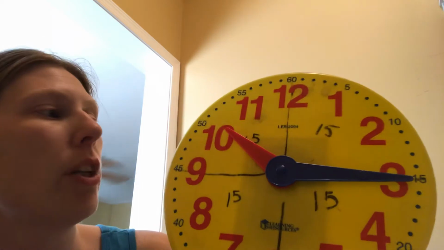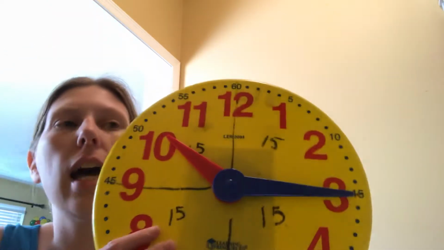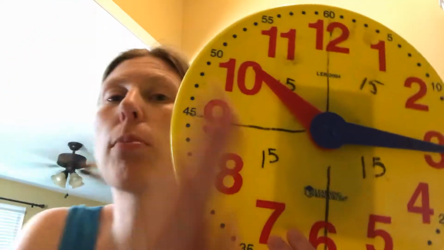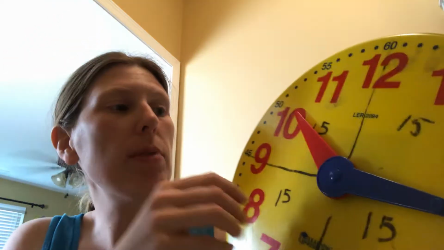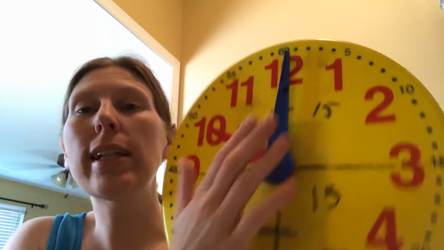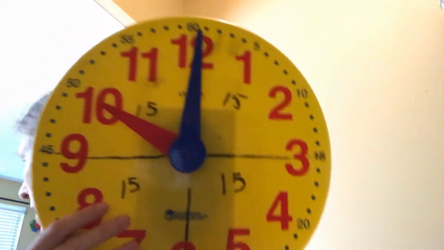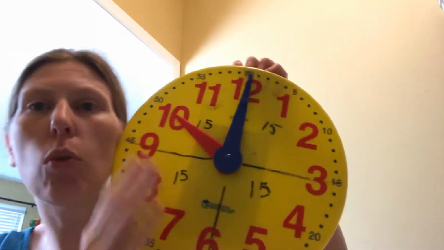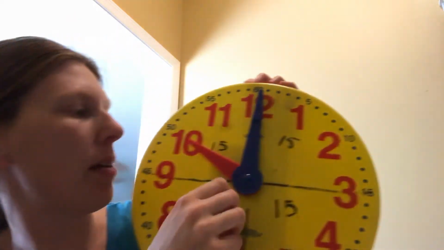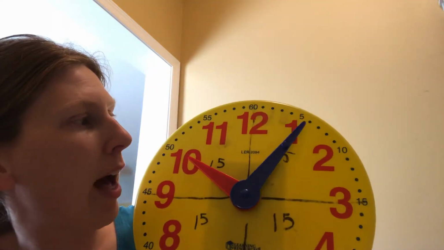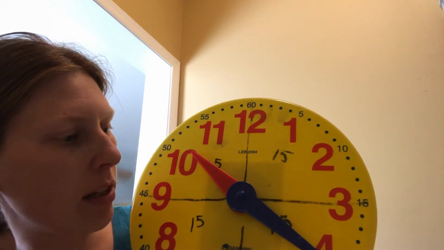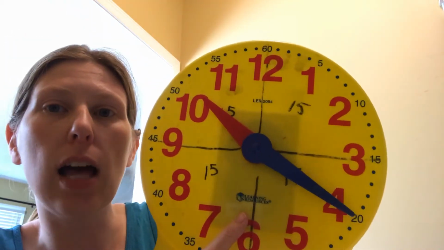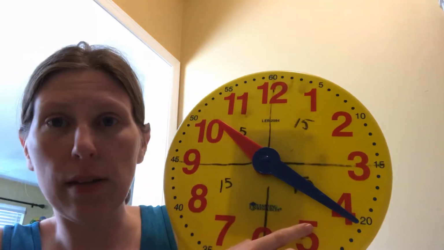So today we're going to learn about how we can tell time by also saying how many minutes have gone past an hour or before an hour. So if someone says it is 20 minutes past 10 o'clock, I would start by going to 10 o'clock and I would look, well, where would 20 minutes past this be? Okay, 5, 10, 15, 20. So 20 minutes past 10 o'clock would be 10:20.